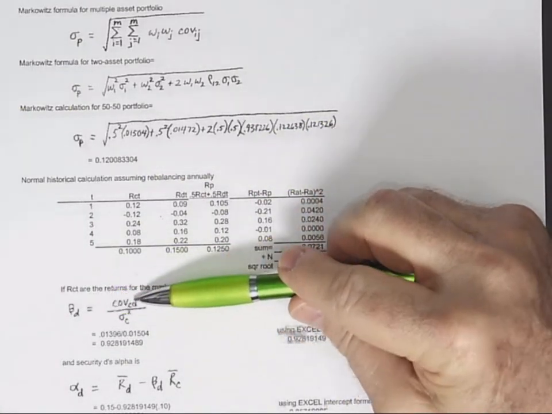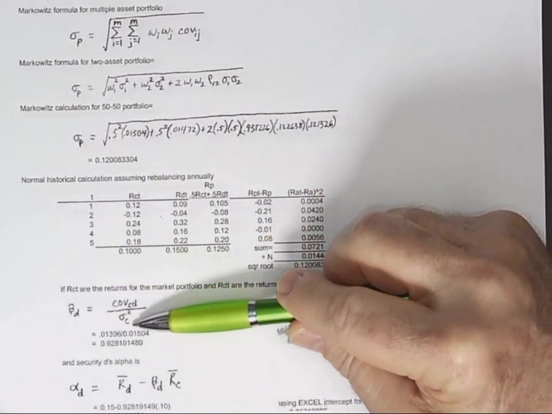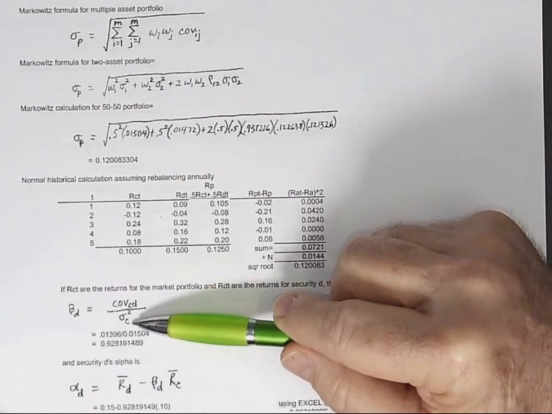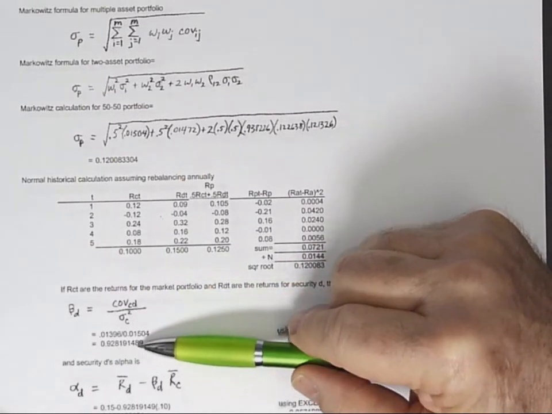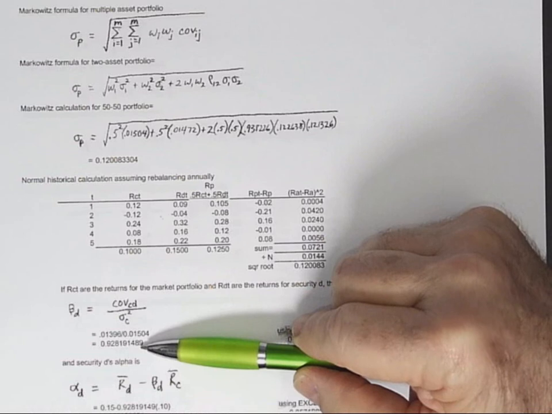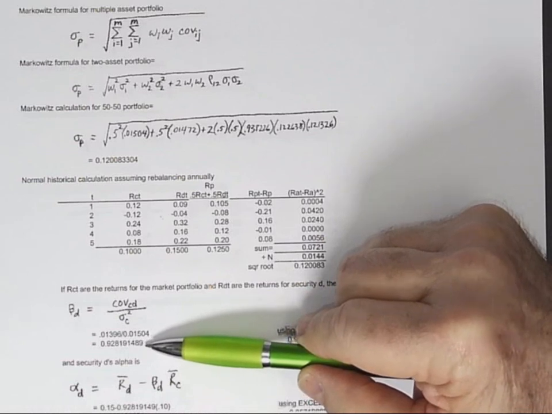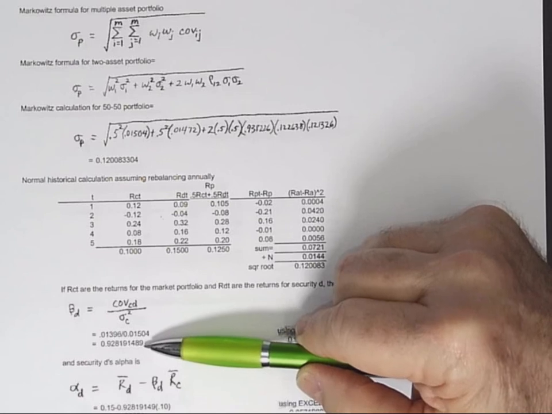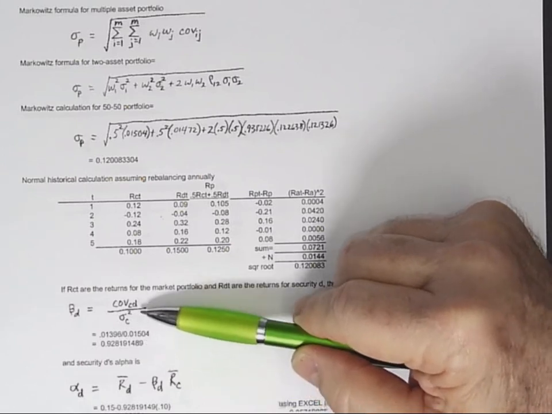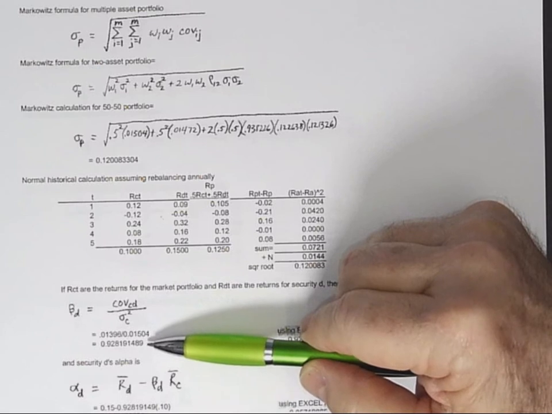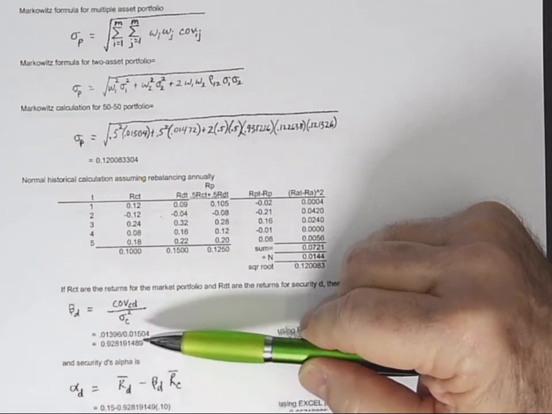So here we have beta is equal to covariance of CD divided by the variance of C, and that gives us the beta of the security. And a beta of 1 is equal to the market beta, and a beta higher than 1 means that it moves up and down more than the market does, and a beta of less than 1 means it moves up and down less than does the market.